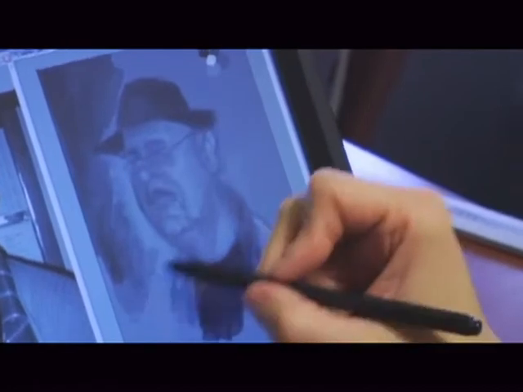So now that we've finished the block in, we can move on to the next step, which is defining and detailing the sketch a little bit more. And I'm actually going to take this sketch to a more finished piece that I don't really consider a final painting. It's more of a detailed sketch.